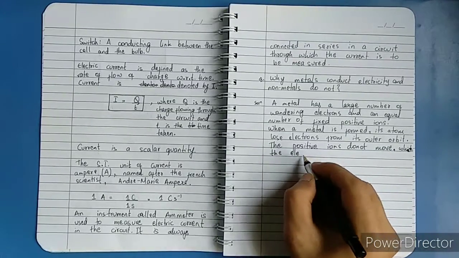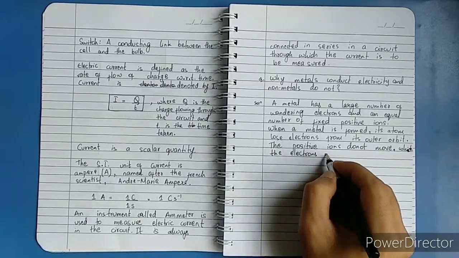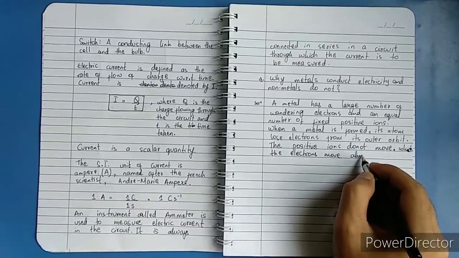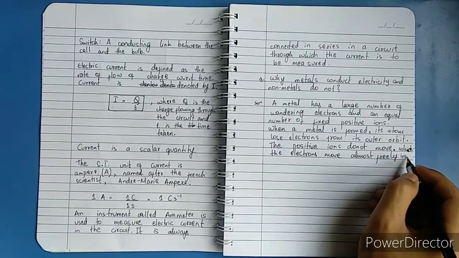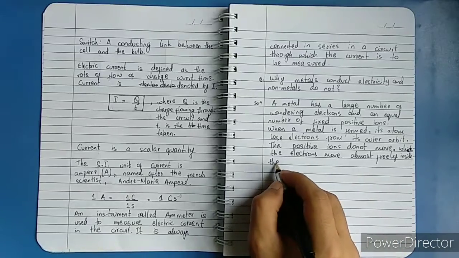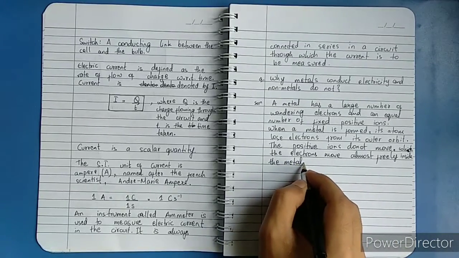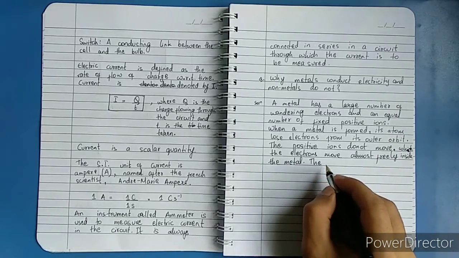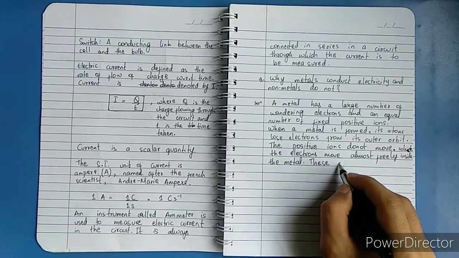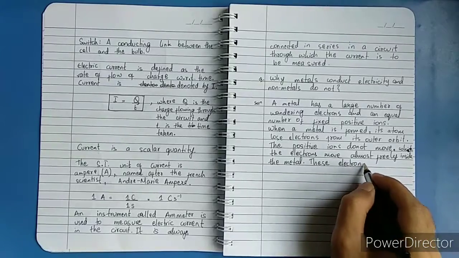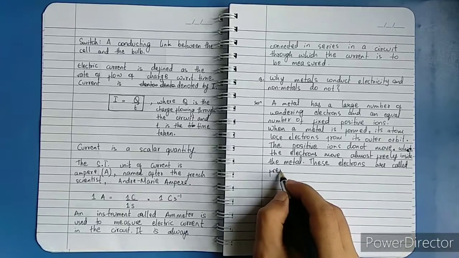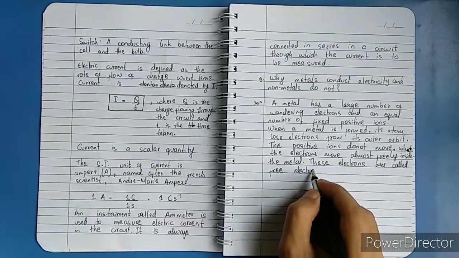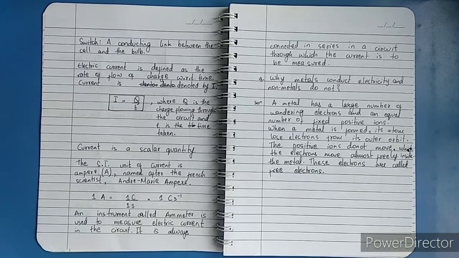The electrons move almost freely inside the metal. These electrons are called free electrons, and because of the presence of these free electrons, metals are able to conduct electricity.